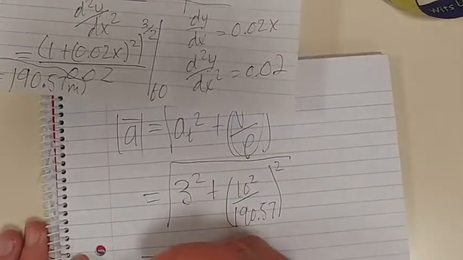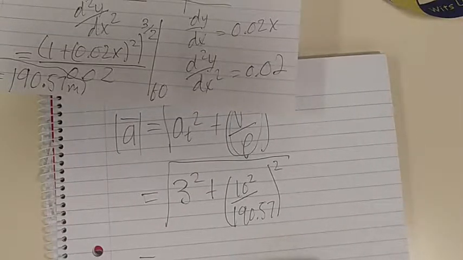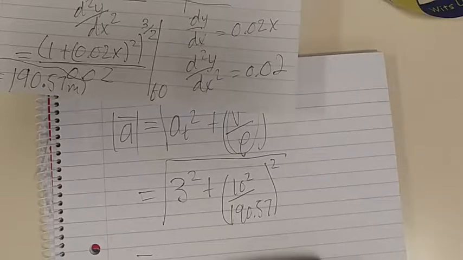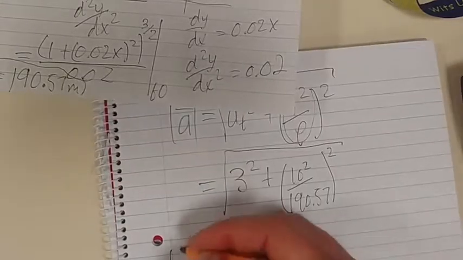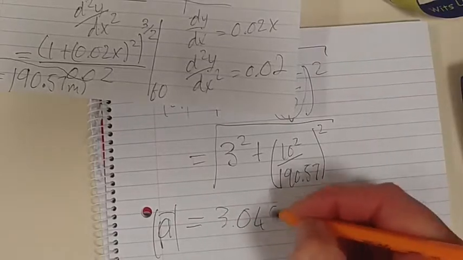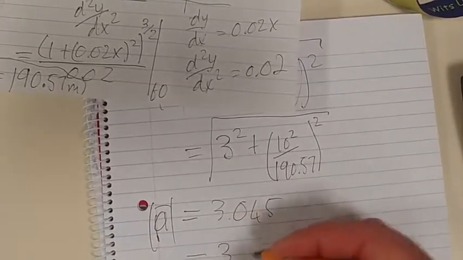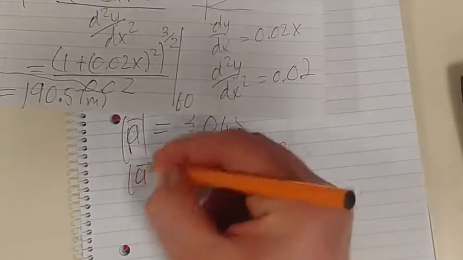So 10 squared divided by 190.57, squared, plus 3 squared, and we take the root. The magnitude of the acceleration is 3.045, basically 3.05 meters per second squared.